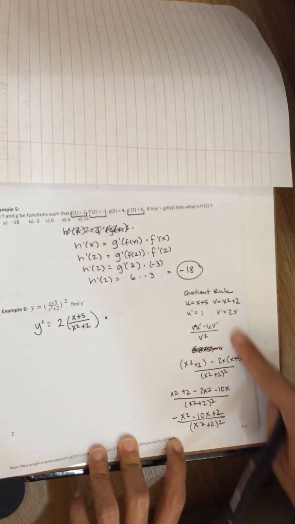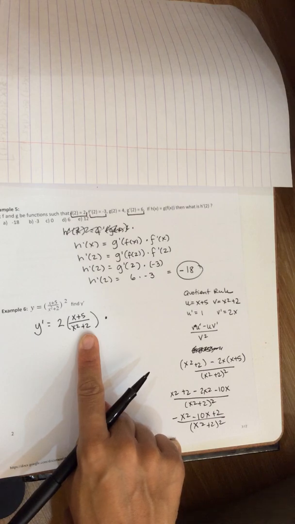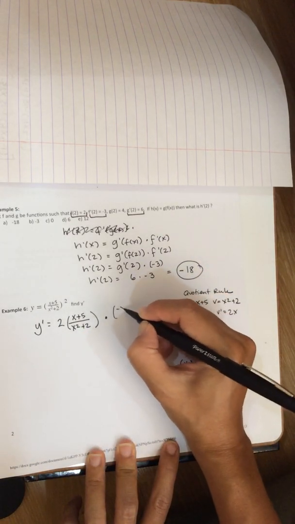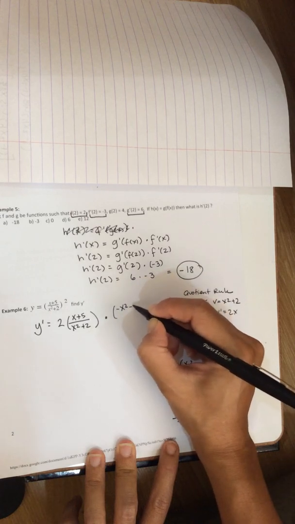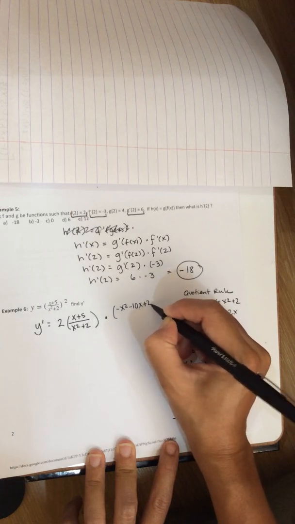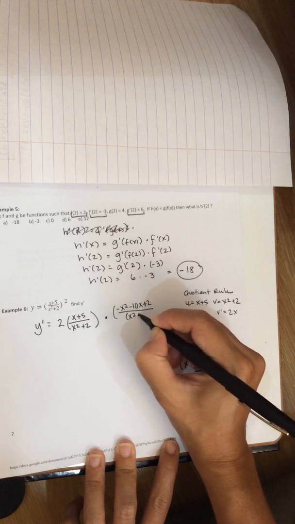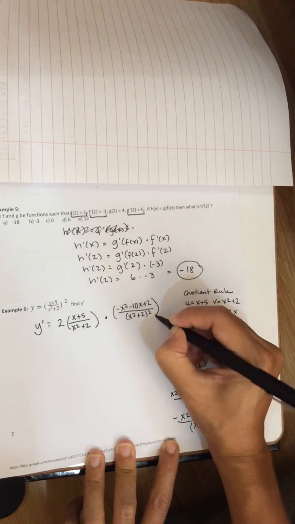So that is the derivative of this inner function. I used the quotient rule, right? So now I can come back and add that here. Minus x squared minus 10x plus 2 all over x squared plus 2 squared.